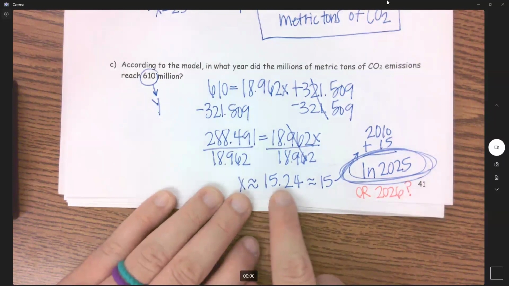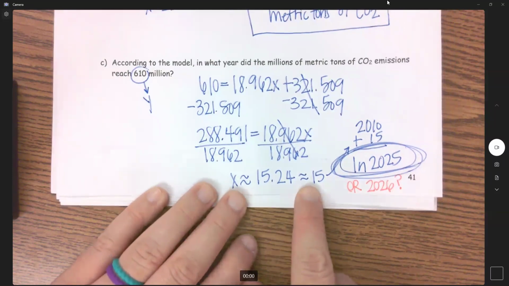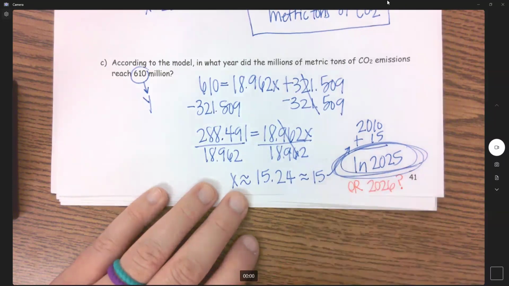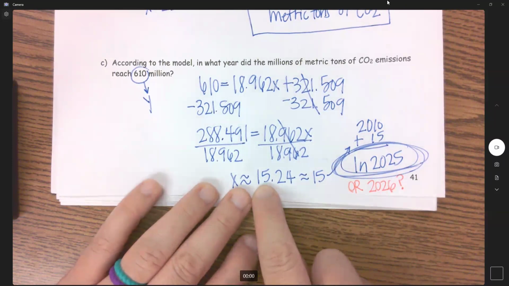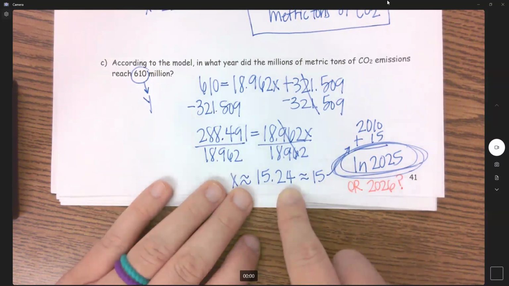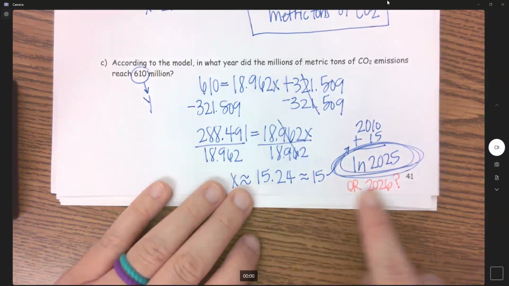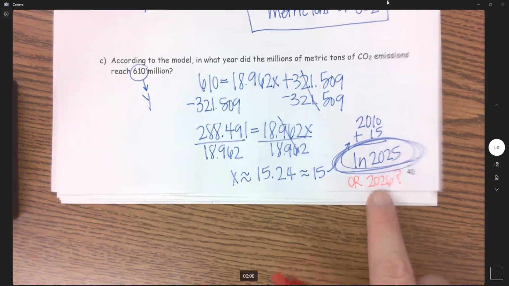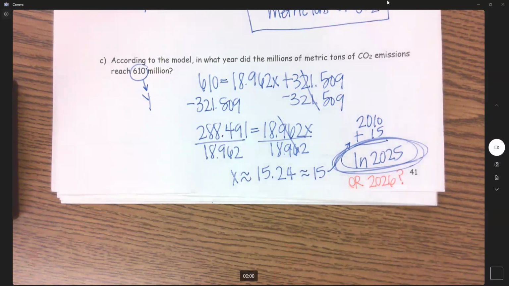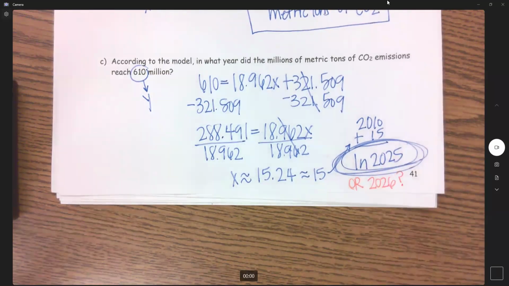Even though 15.24 rounds closest to 15 years, so we would say we're in 2025, sometimes it's going to say, okay, we went 15 full years plus a quarter of the way into the 16th year, so we're actually in 2026. If 2025 doesn't work, try 2026. Like I said, it's not consistent on when to round and when to round up. So if one doesn't work, try the other. Now, one of these is our answer.